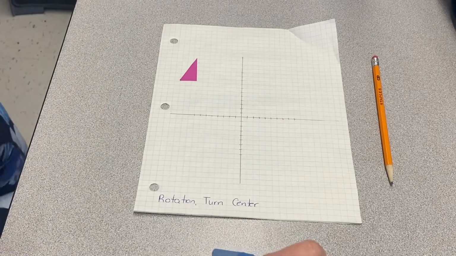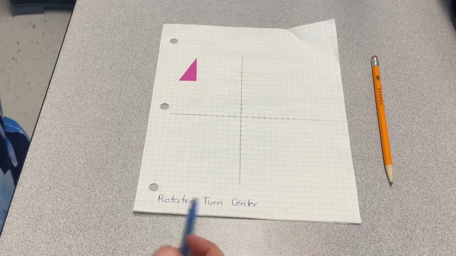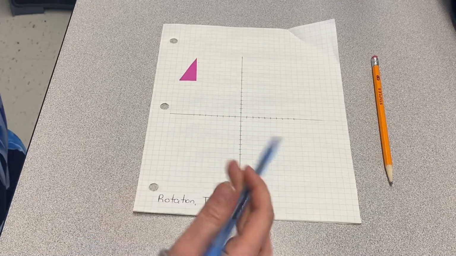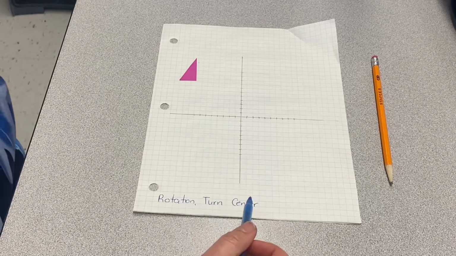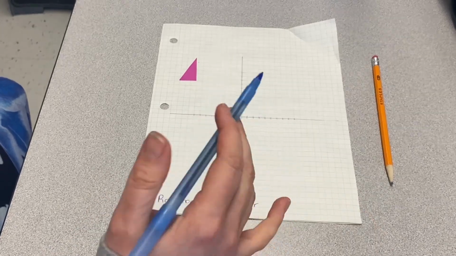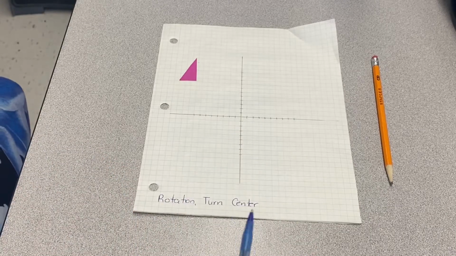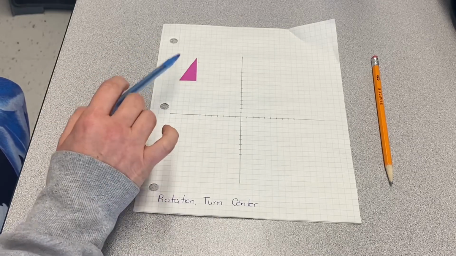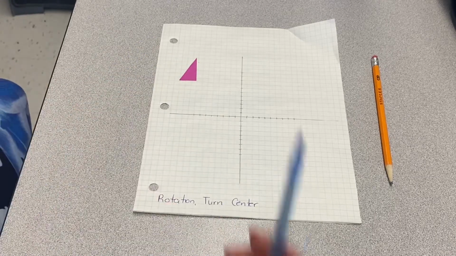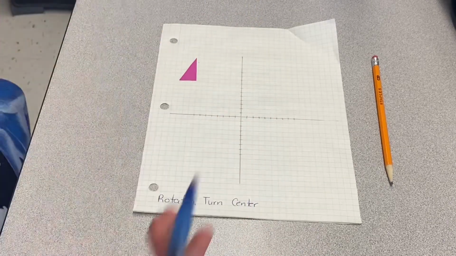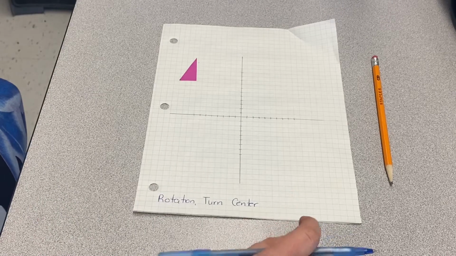For this video, I'm going to be talking about another transformation called rotation. A term that you want to know while we're talking about rotation is the turn center. That is the point which the figure is going to rotate around. Now, that turn center can be on the figure. It could be a vertex or some other point on the figure, or it could be off the figure. So it could be somewhere else on the grid, and you're going to rotate around that turn center.